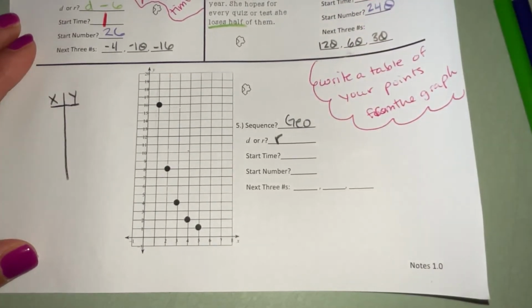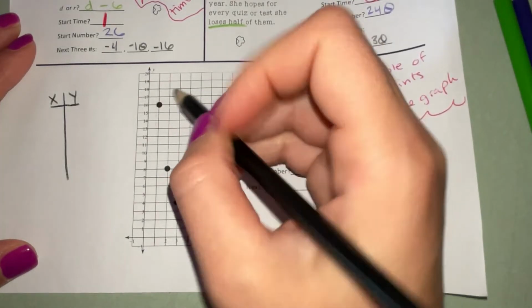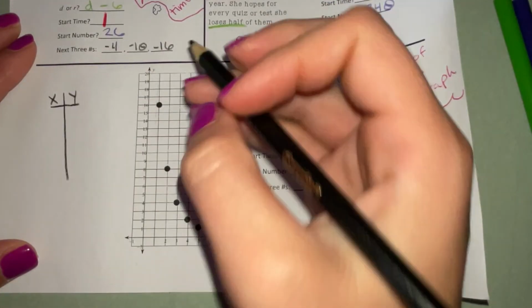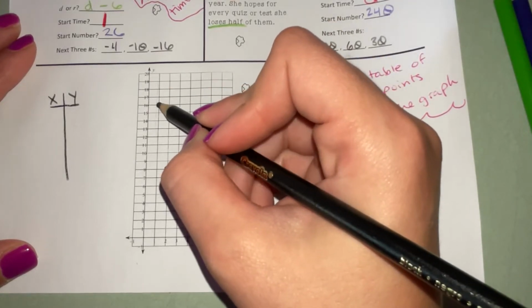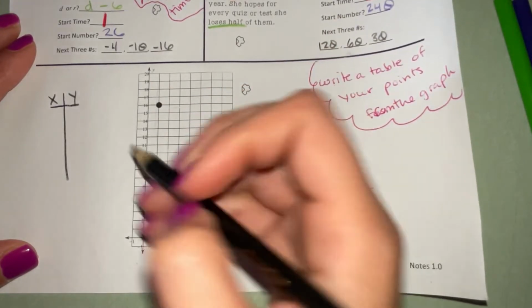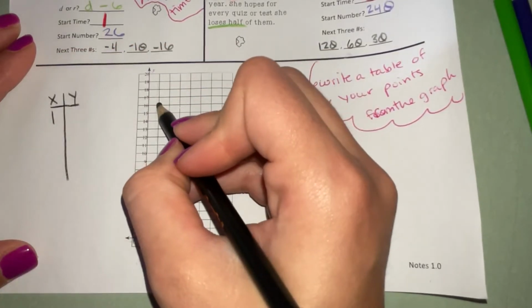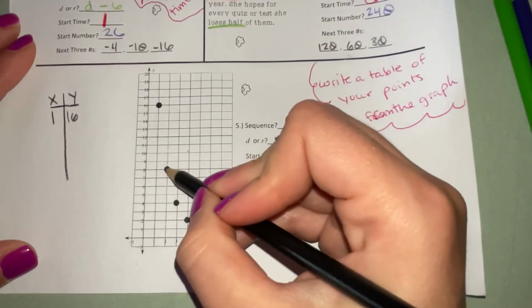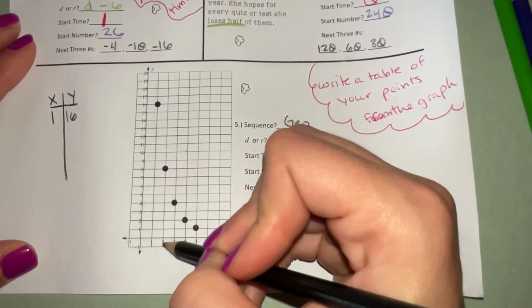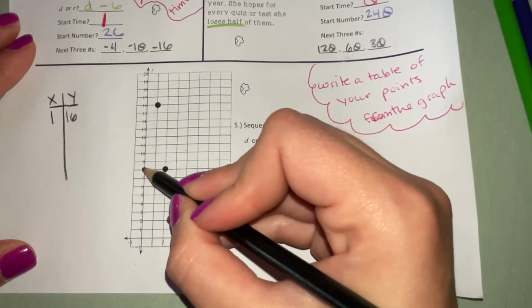All right, so let's look at our first point here, because remember, we read graphs from left to right. So starting at my left point, the x value is 1, the y value is 16. Next point, the x value is 2, and the y value is 8.